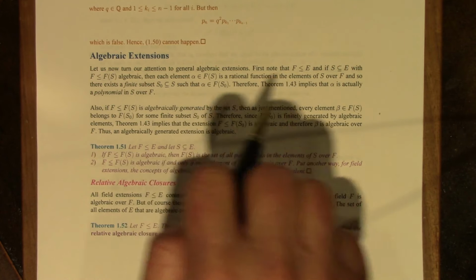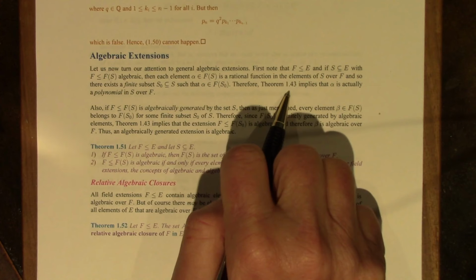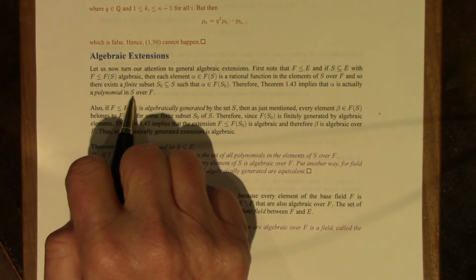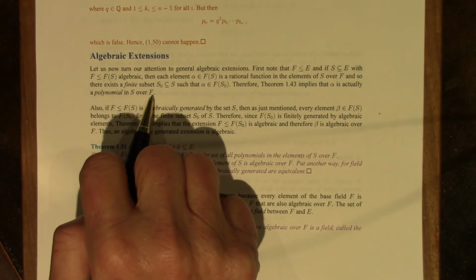And therefore, an earlier theorem implies that alpha is actually a polynomial in the elements of S over F.